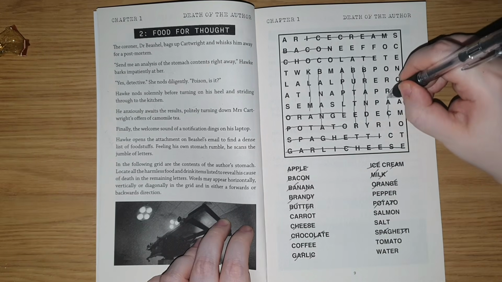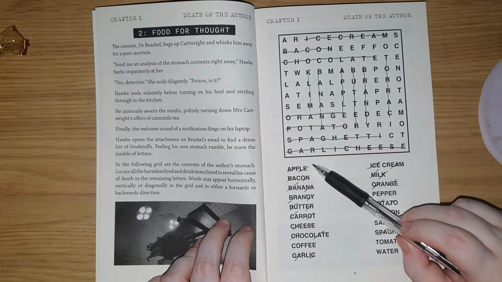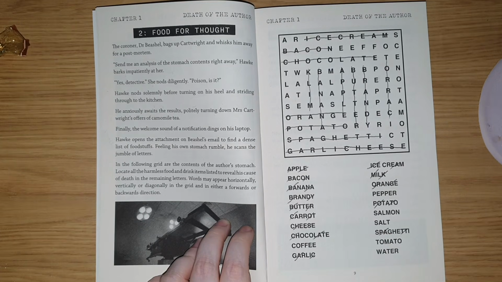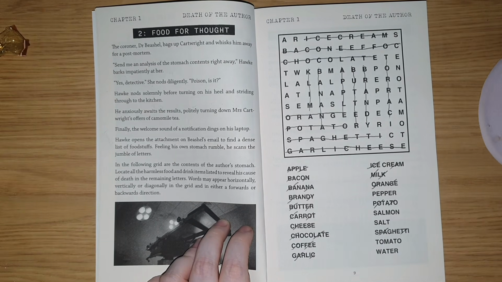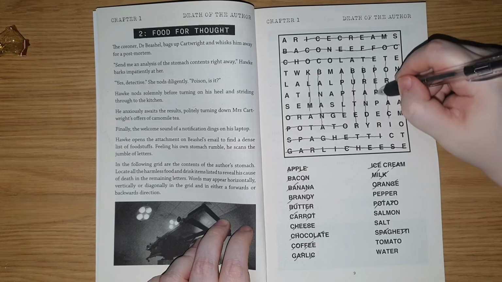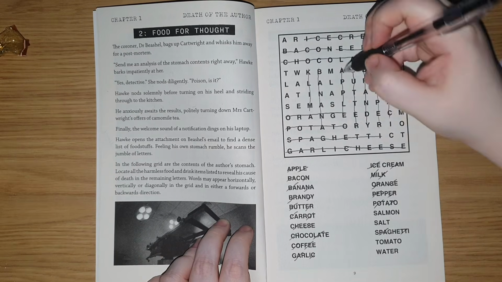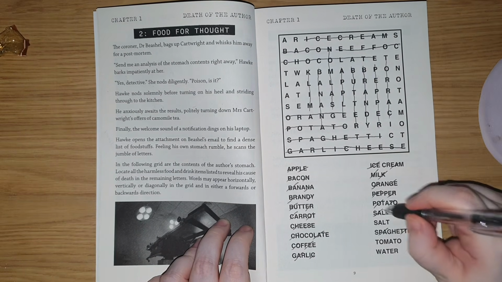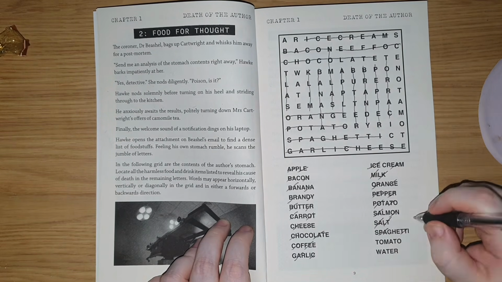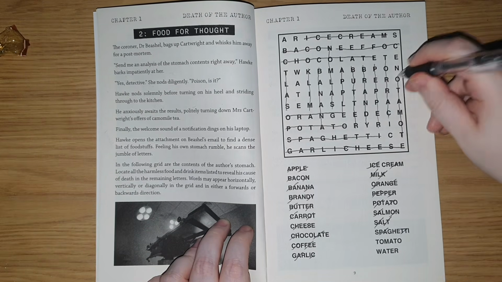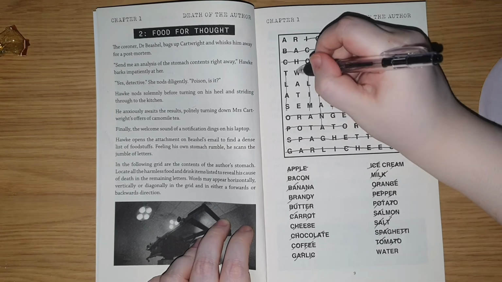Carrot. Coffee. There's that side all done. Pepper. Salmon. Salt. Tomato. Water.